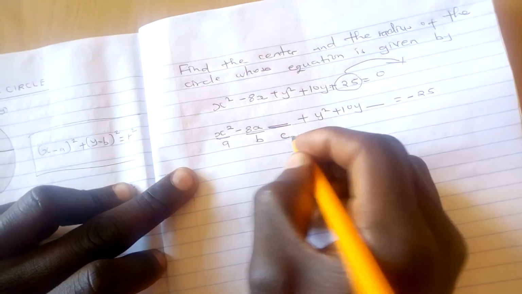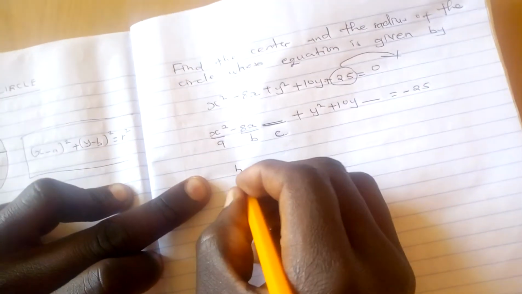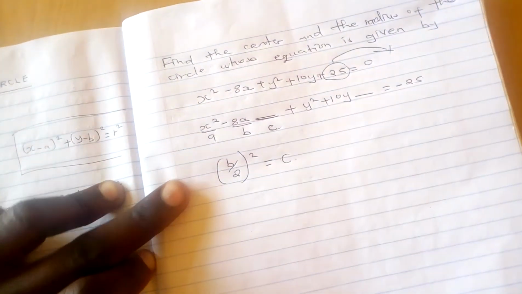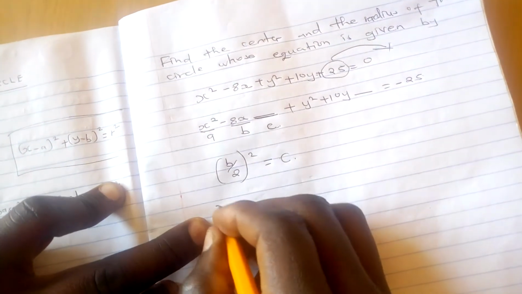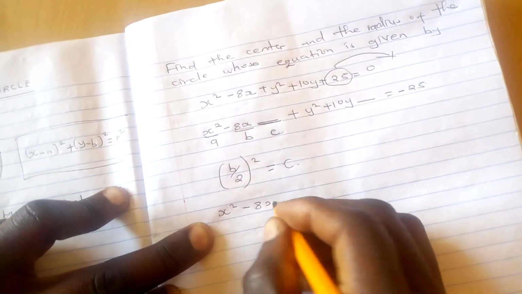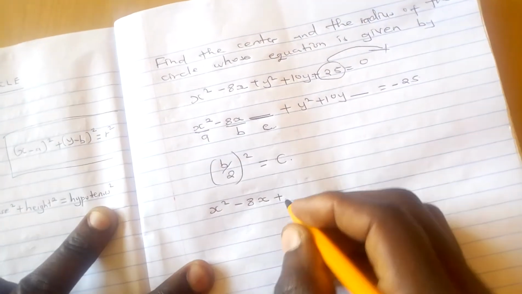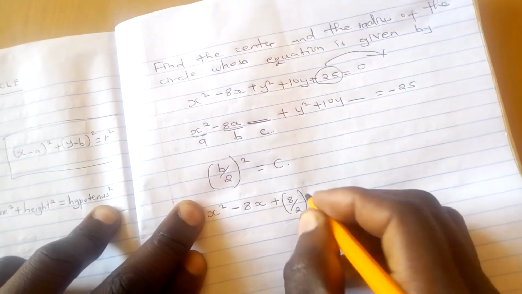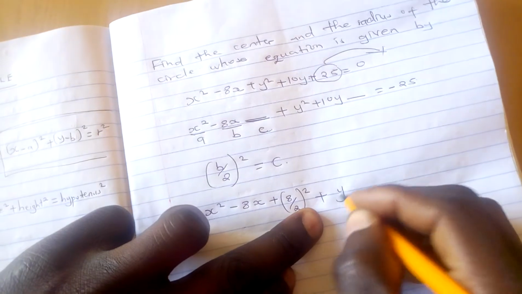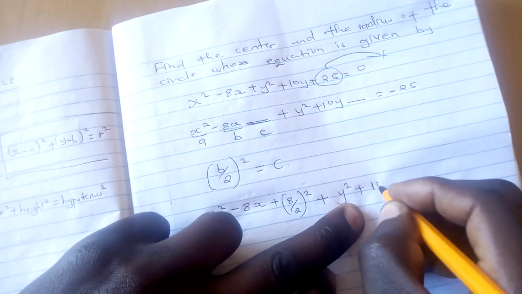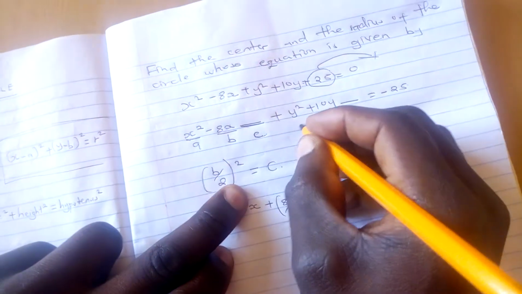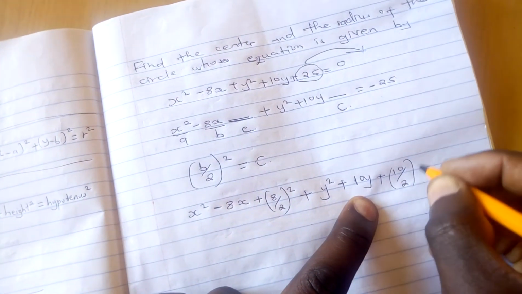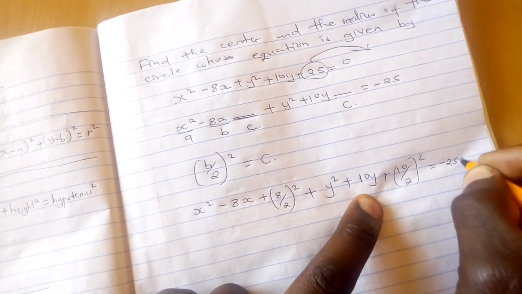For us to get the c part, we always have (b/2)² as the c. So here we have x² − 8x plus the c part, that is (8/2)², plus y² + 10y plus the c part of y, that is (10/2)², is equal to −25.